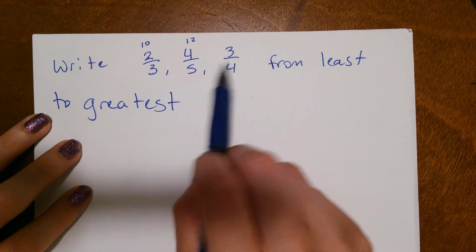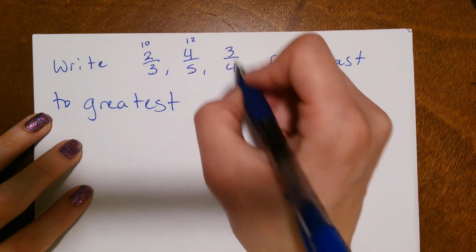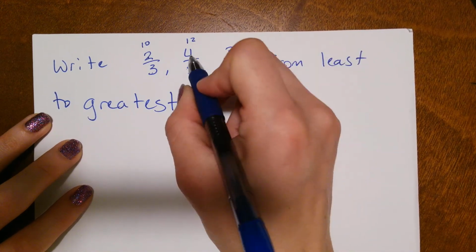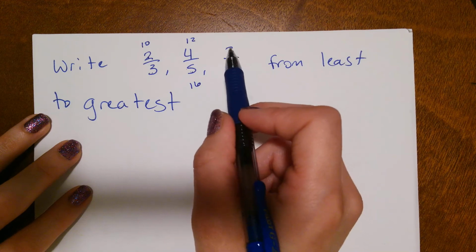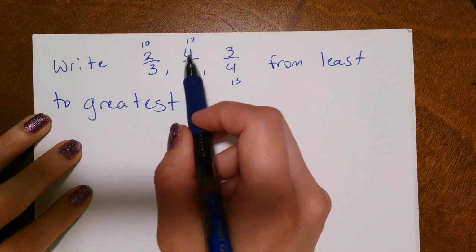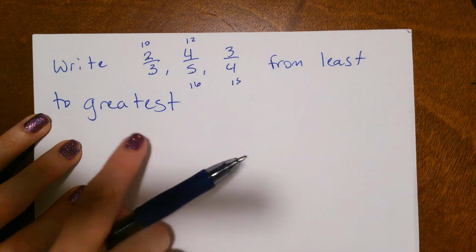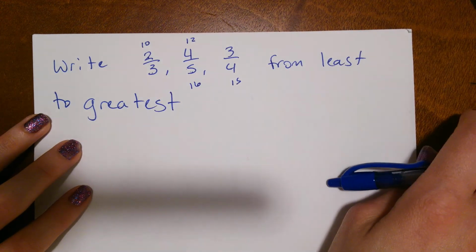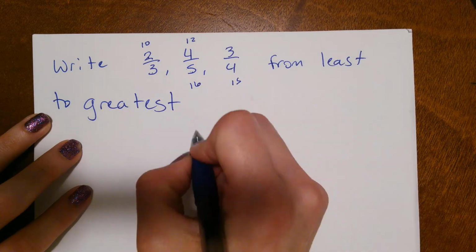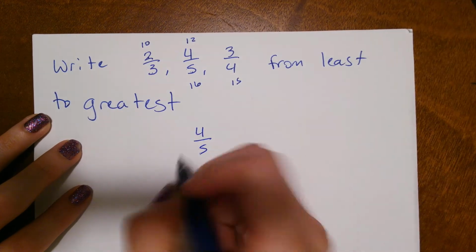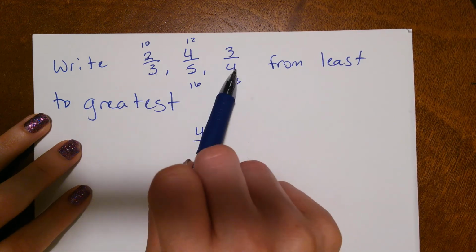So let's compare these last 2 real quick. 5 times 3, I'm going to write it here on the bottom, 5 times 3 is 15, 4 times 4 is 16. So I know that 4/5 is larger than 3/4. 4/5 is also larger than 2/3, so I know 4/5, since I'm going least to greatest, is going to be my last number because it's larger than the other 2 numbers. So 4/5 goes last.